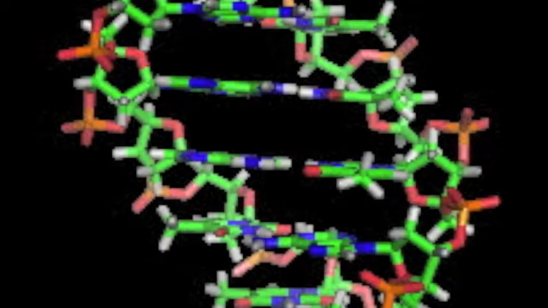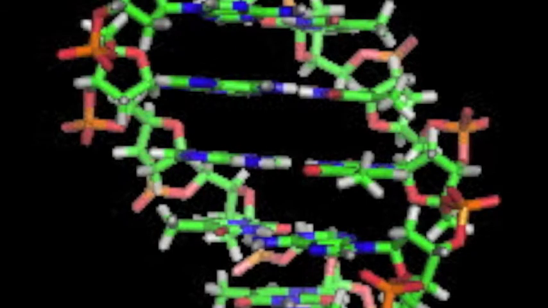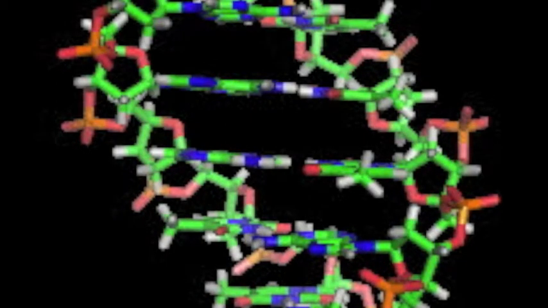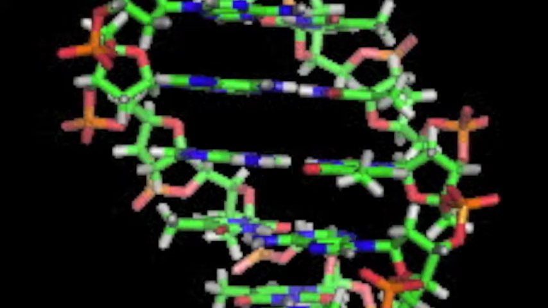The problem came from the fact that the two large ones, the 16 and 23, were named before anybody found the 5S. So this is called the small ribosomal RNA, and this is called the large ribosomal RNA. And then we have a 5S, really small RNA in the large subunit, plus a bunch of proteins that we're not going to go into the details of.